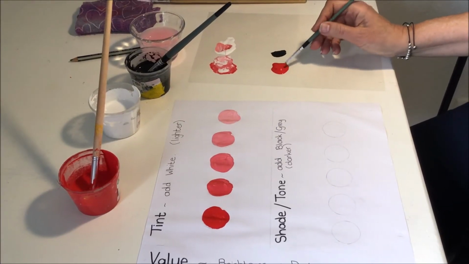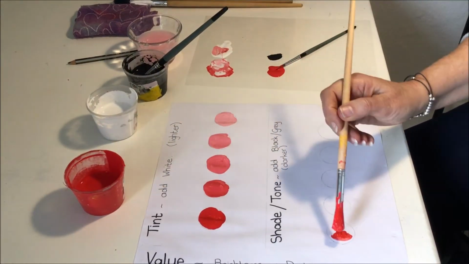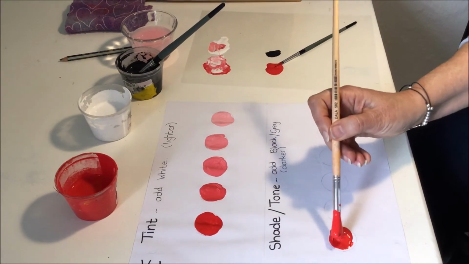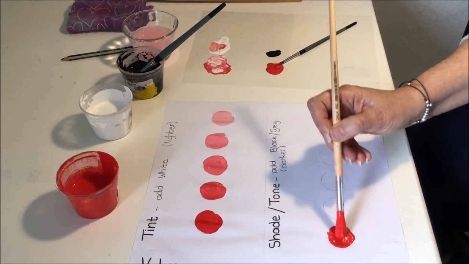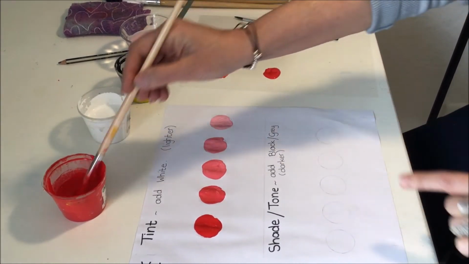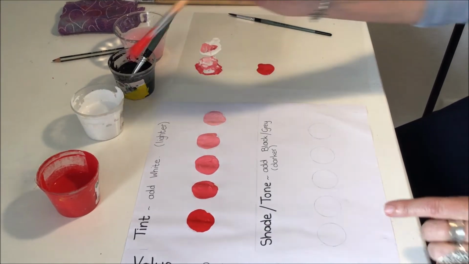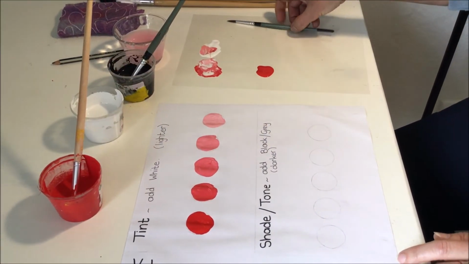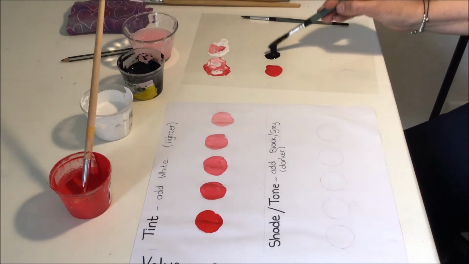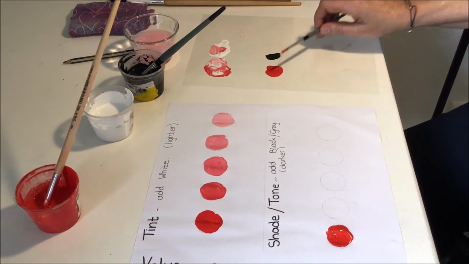First, let's have our true color. There, let's use the big brush. There we are, we've got our true red. We're going to add black. So we're actually toning it down. I've got to be very careful when I use black, because the black is very dark and it changes the color so quickly. There we go.